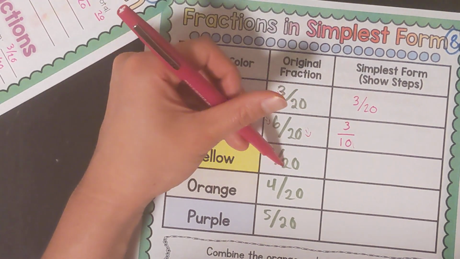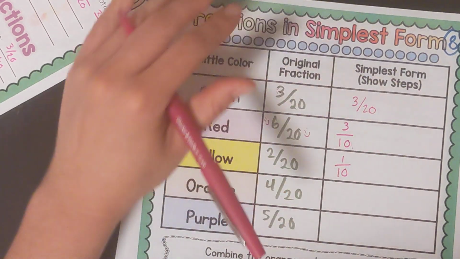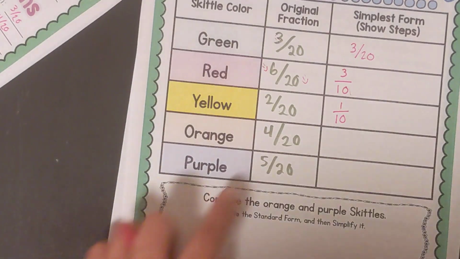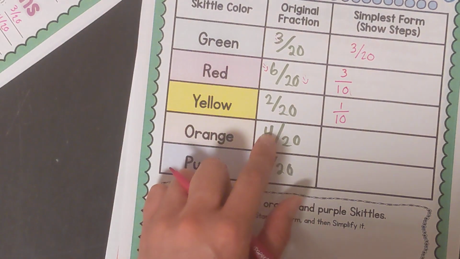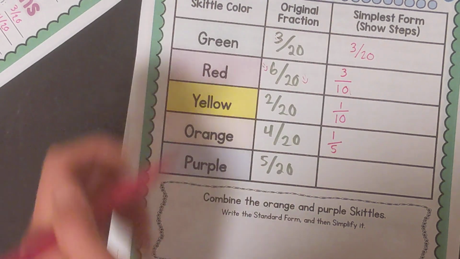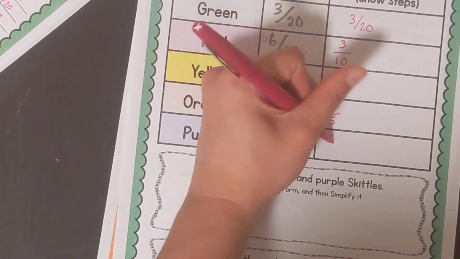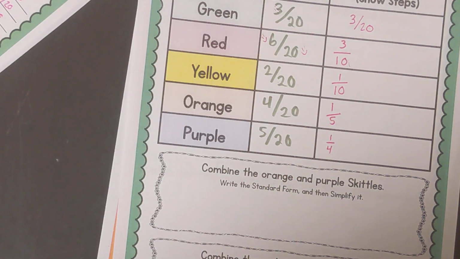Let's do this one. Divide them both by 2. Half of 2 is 1, half of 20 is 10. Divide both of these by 4. So 4 divided by 4 is 1, and 20 divided by 4 is 5. And then divide both of these by 5. And you get 1/4. Okay.